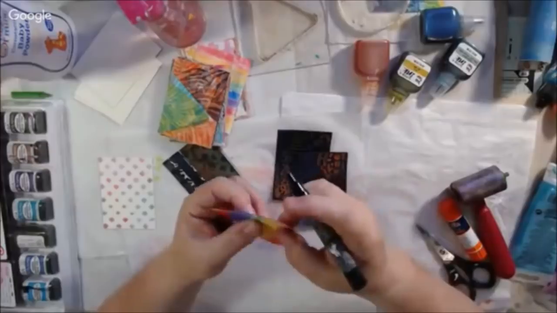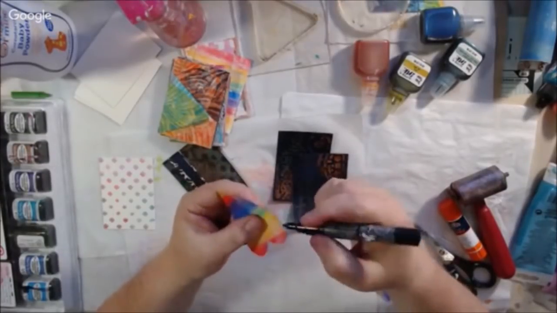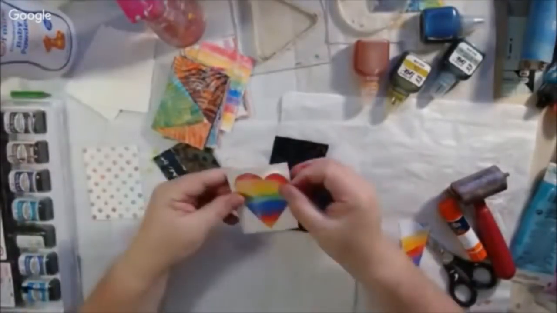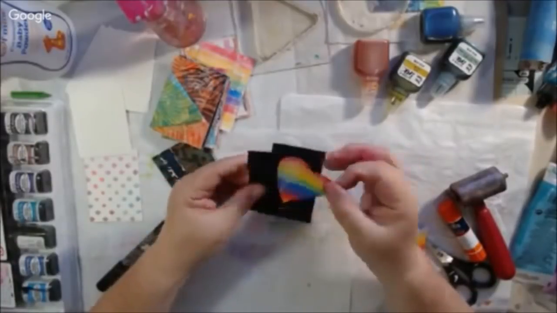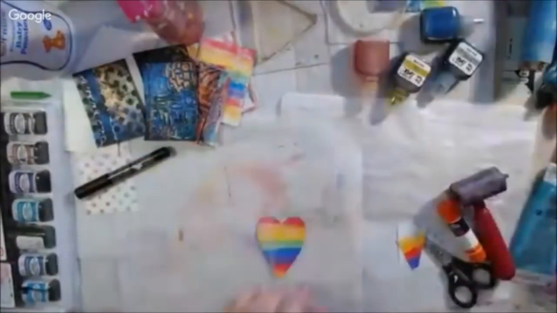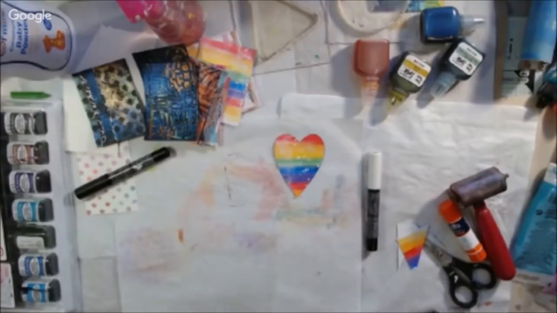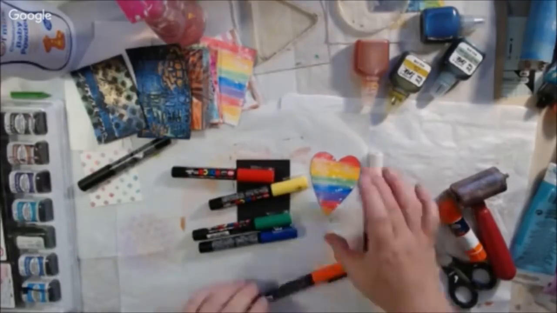Then I just took the brightest one and I cut a heart shape out of it. So now I have a heart-shaped rainbow. And I ran around the edges using my black Posca pen so that it wouldn't have ugly white edges. Then I got a black cardstock ATC out that was the size of an ATC made out of black cardstock.